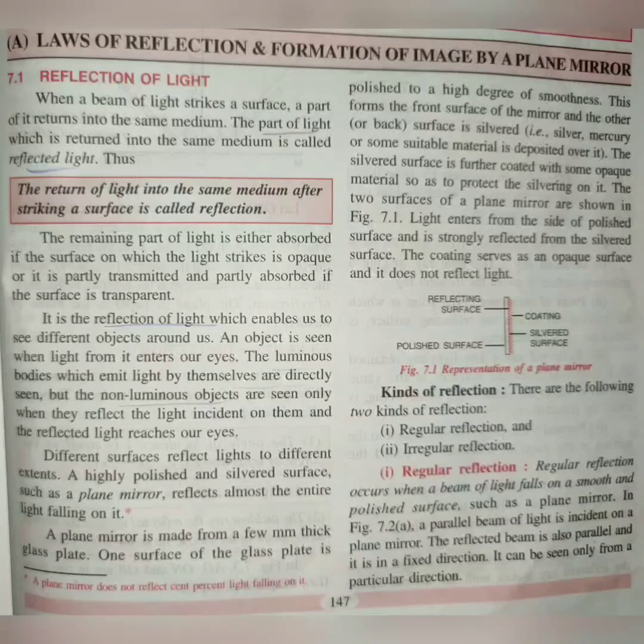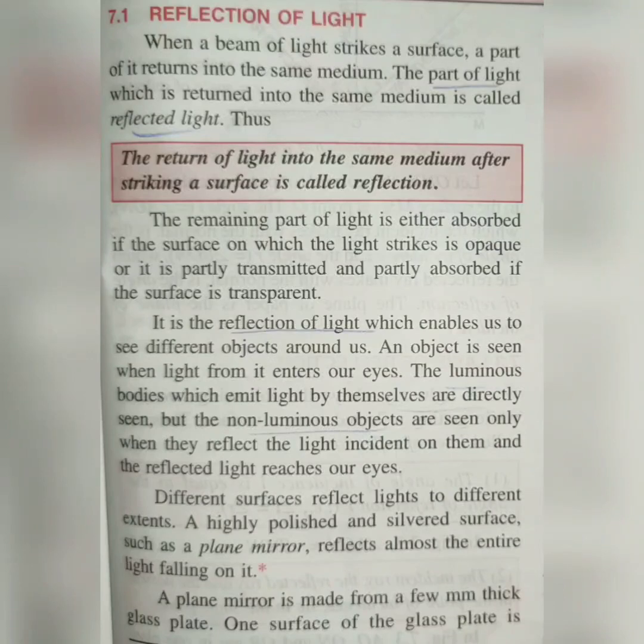When a beam of light strikes a surface, a part of it will reflect back to the same medium. That light we call reflected light, and the process we call reflection of light. The remaining part of the light is either absorbed or transmitted, depending upon the material or the surface which is struck. If it is an opaque surface, the light will be absorbed, and if it is a transparent surface, it will be partially transmitted.